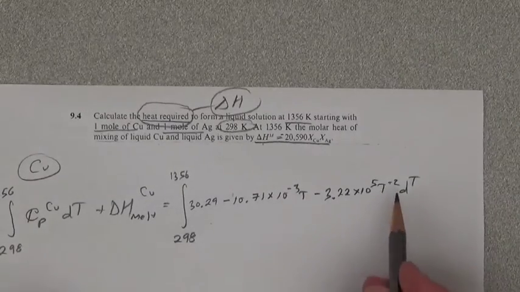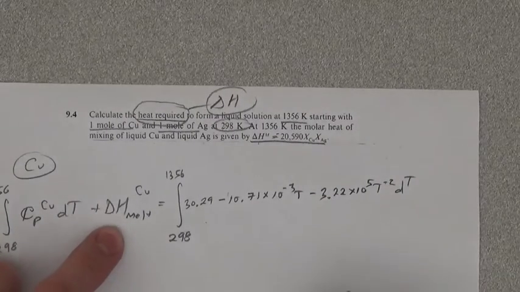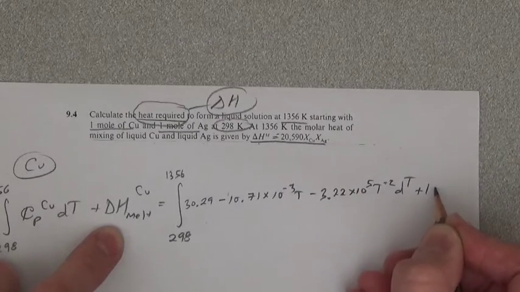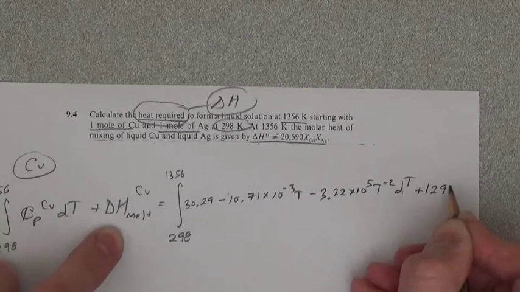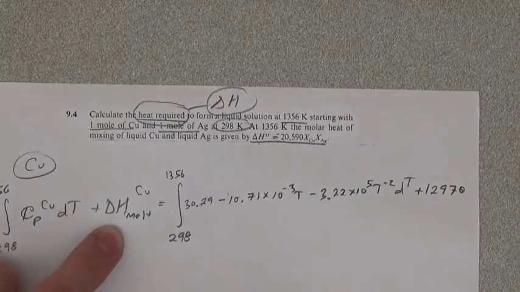So that's the integral. And then the enthalpy of melting is plus 12970 joule per mole.